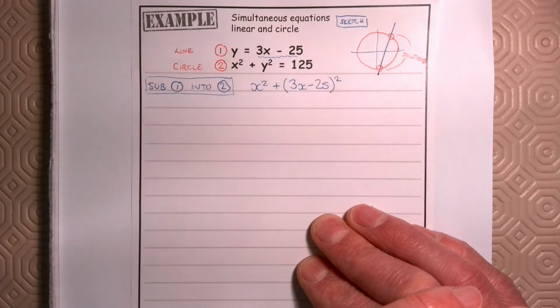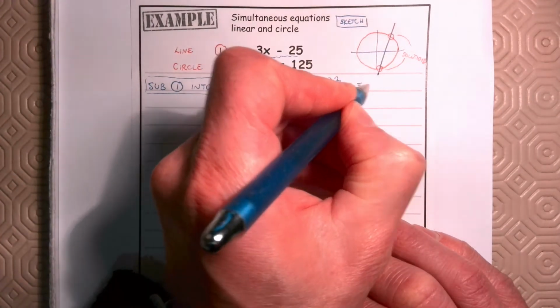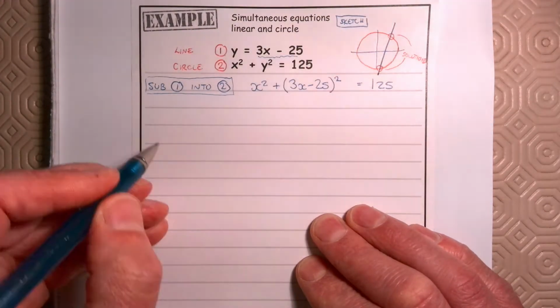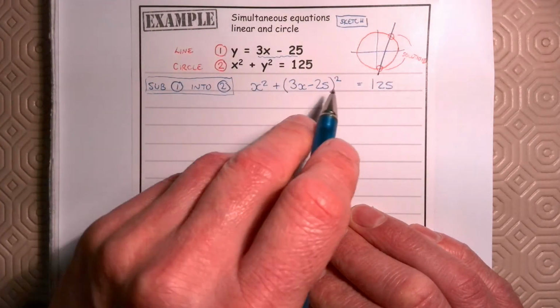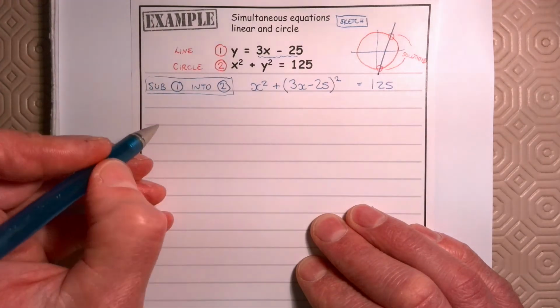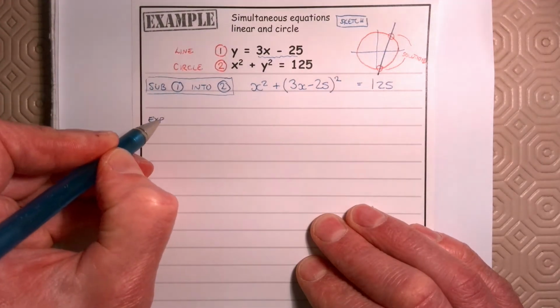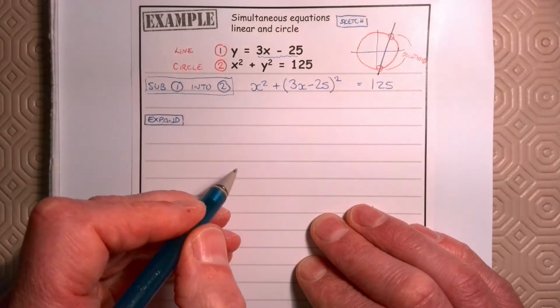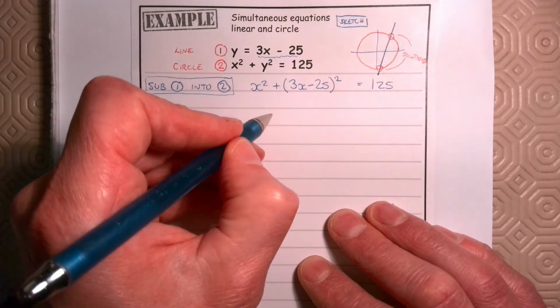There you go, I'm squaring all of y, and it equals 125. The next thing we need to do, well, this is looking a bit busy, so we need to expand that double bracket. The next step for another mark is expand the double bracket.